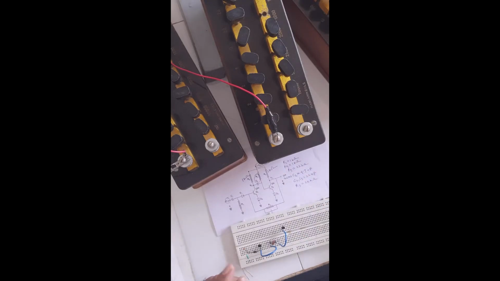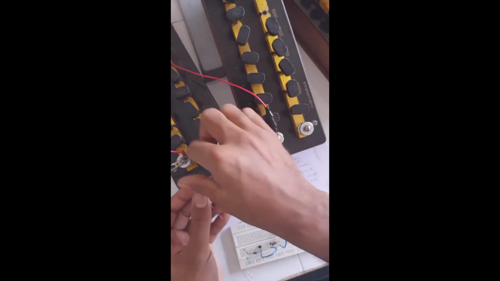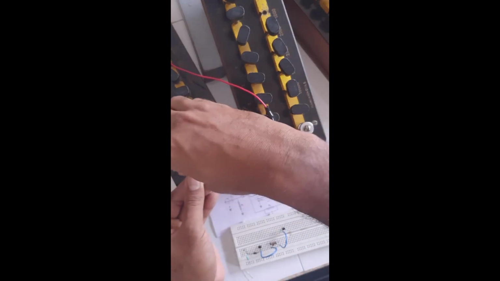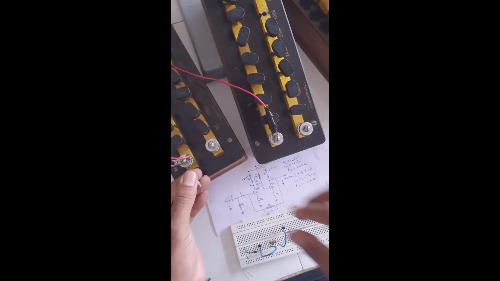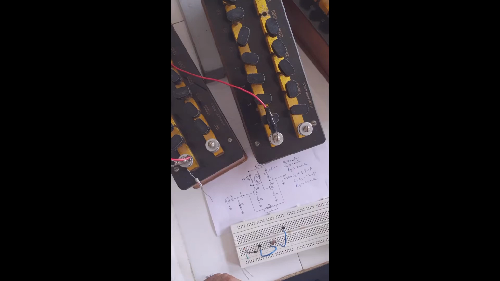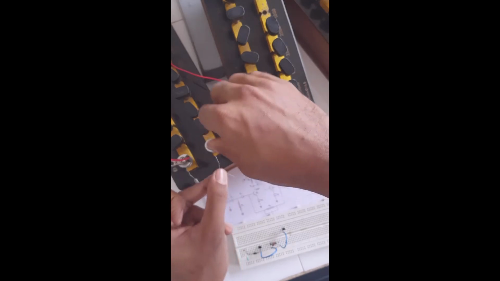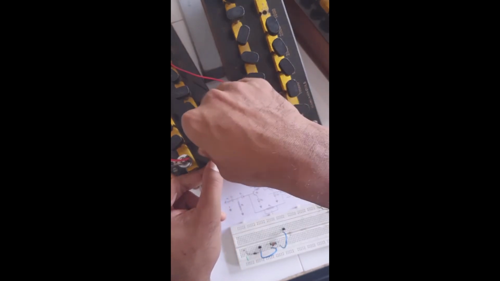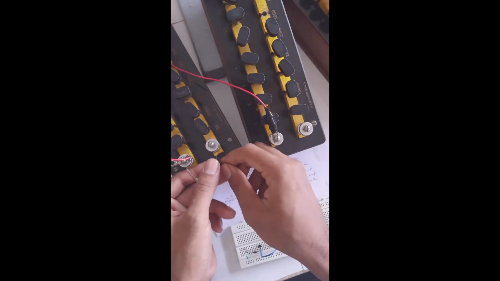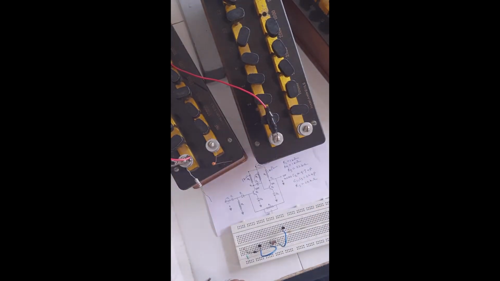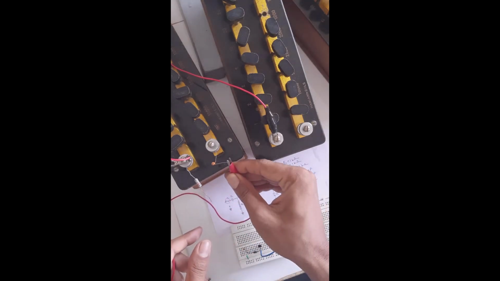Then we have to connect R3. So R3 is 22 kilo ohm. Let us connect this R3 over here. In between this, the R3 is connected to the C2, that is the 4.7 nanofarad capacitor. So let us place this capacitor over here, which forms the RC network and which is the heart of the monostable multivibrator.